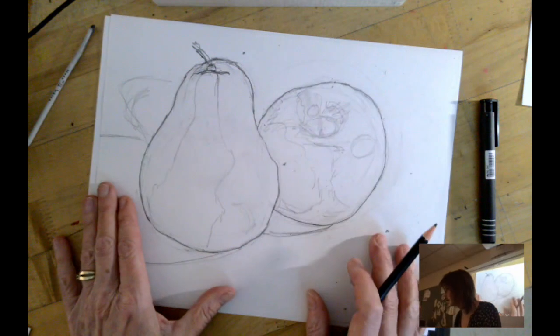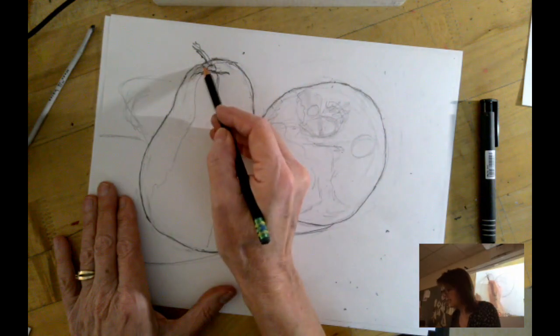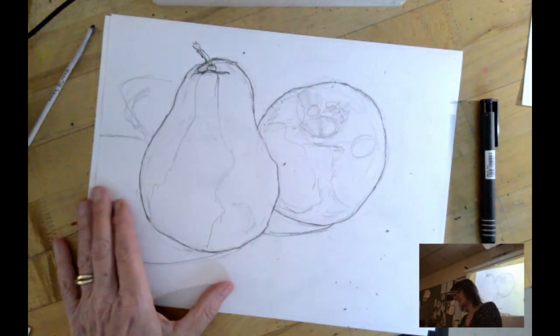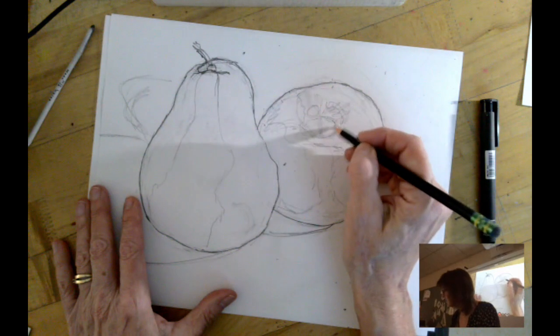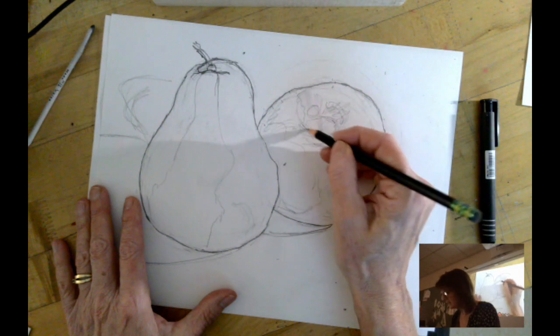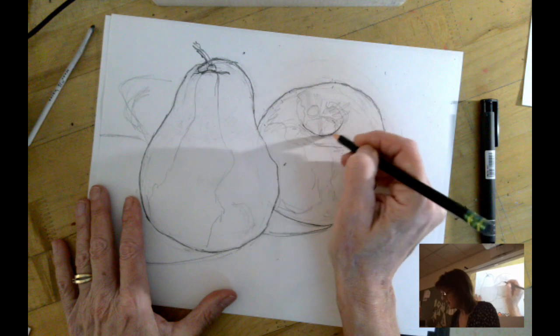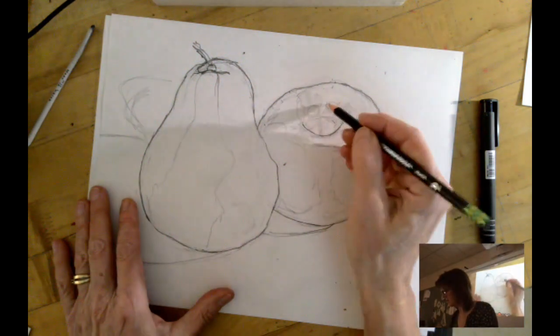So I want to kind of keep that in there. And then I have another little line right here behind the stem. Along this, I don't have as much of a line because I don't have a stem on this particular apple, but that's okay.